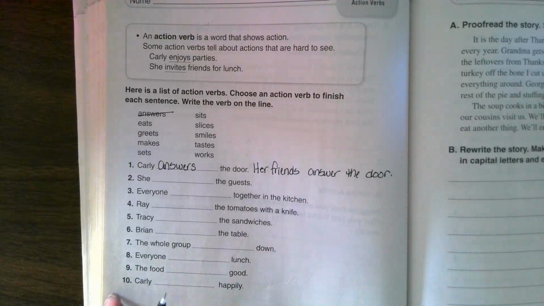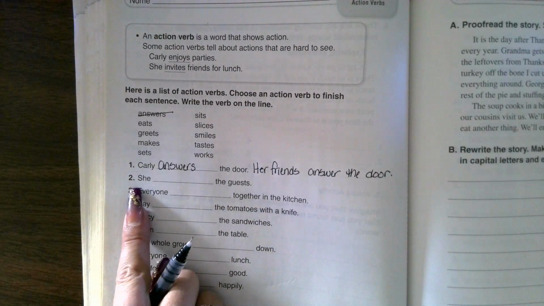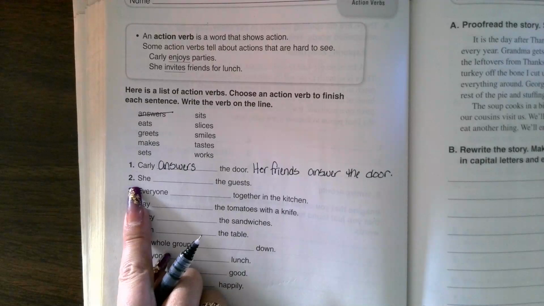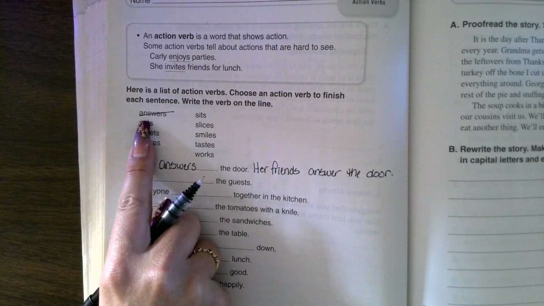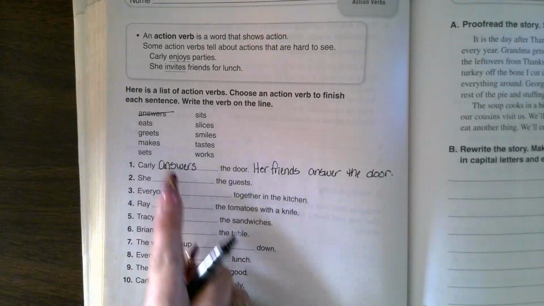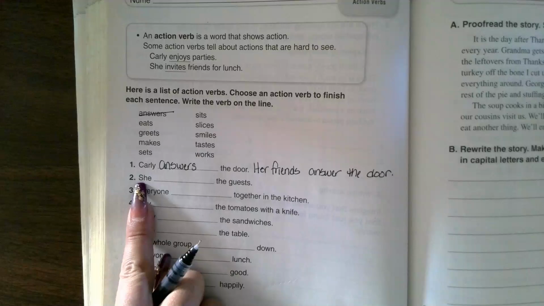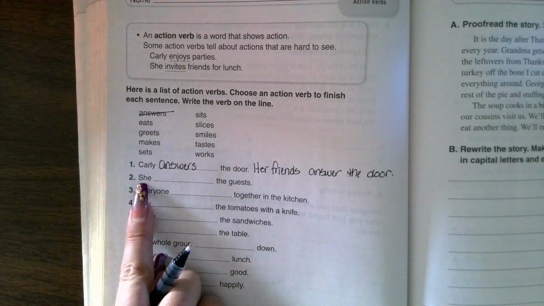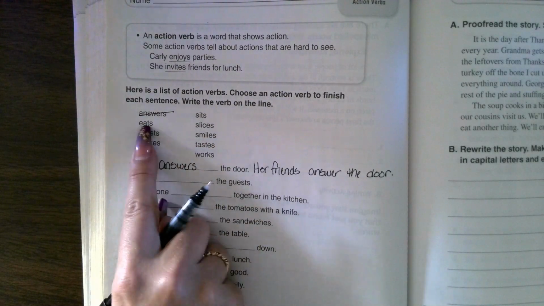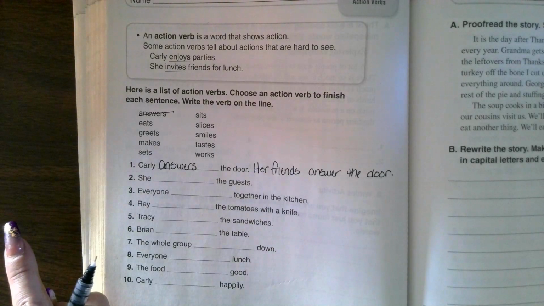Okay. Let's just do one more just so I can show you that the verbs are not going to be in order. It just seems like that first answer goes with number one. I don't want your brains to be thinking there's a pattern here, because there isn't. It's going to be random. She blanked the guests. She does not eat the guests. She's not going to eat her guests.